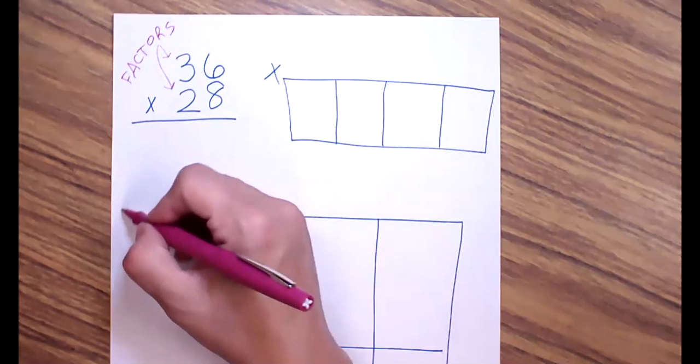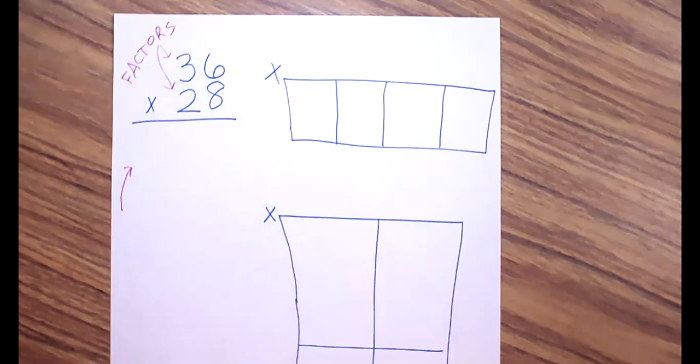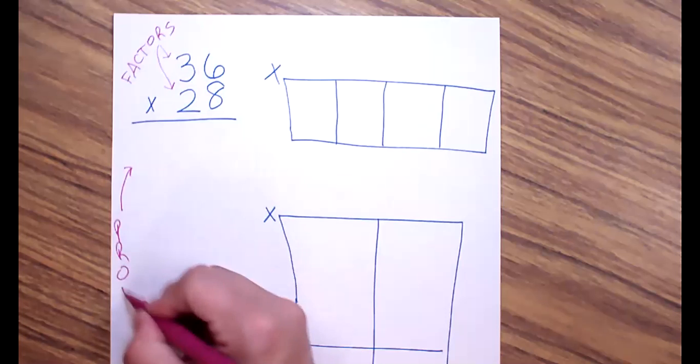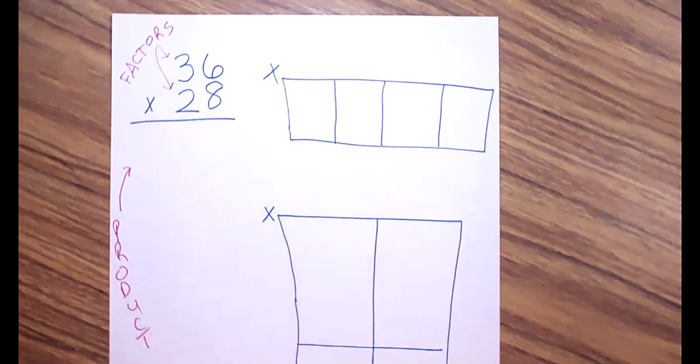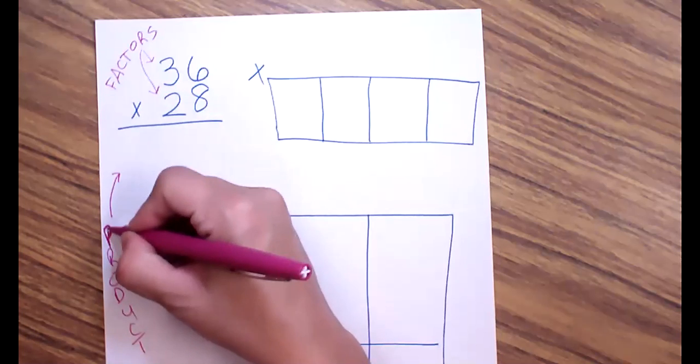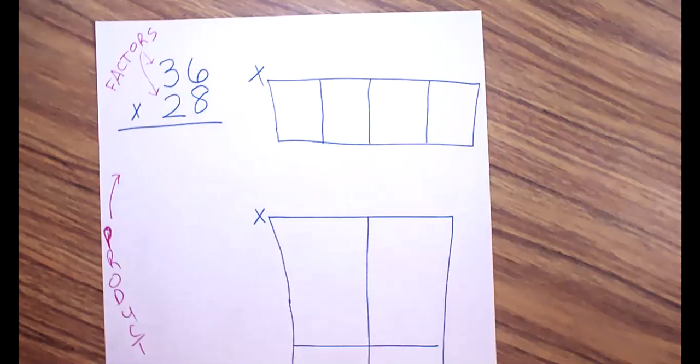Now, what would you call the answer to a multiplication problem? That is the product. That is the product, okay? That's a P right there. So sometimes they might ask you, what is the product of 36 and 28? And what you're going to do is multiply, and the product will be the answer.